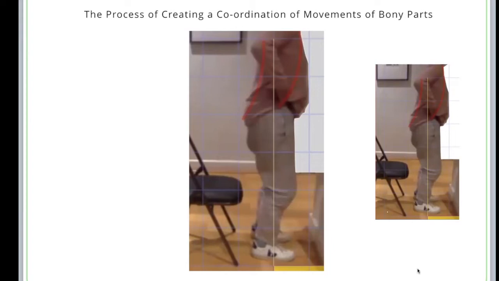Very often we tend to think that the position is the start, and from the position we enter into movement. Well, these images are clearly showing that it's absolutely the opposite, that the position we assume is the result of the coordination of the movements of the different parts.